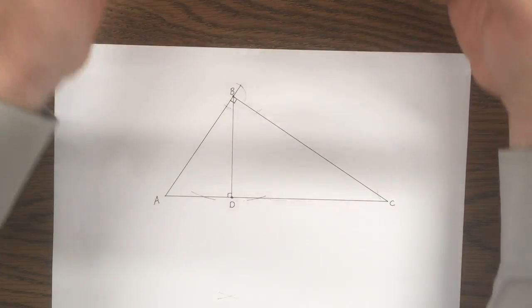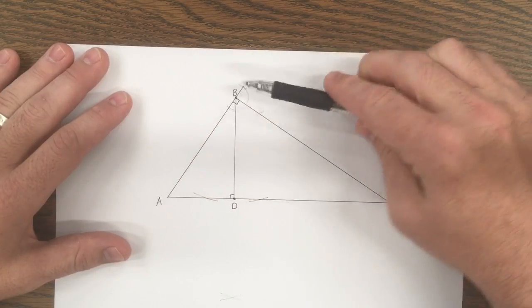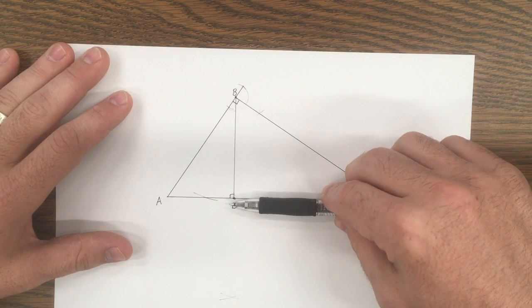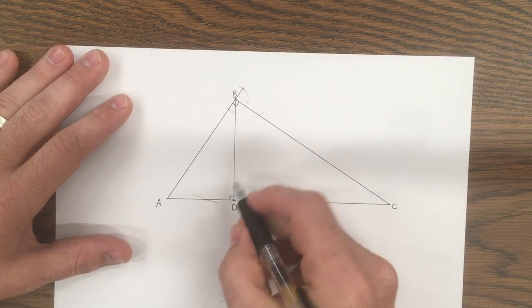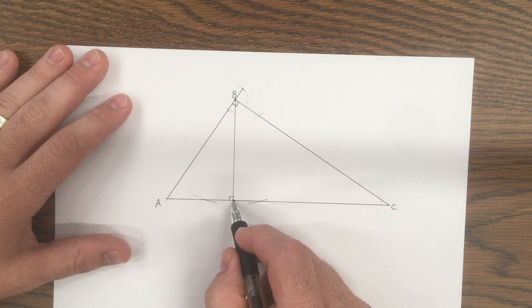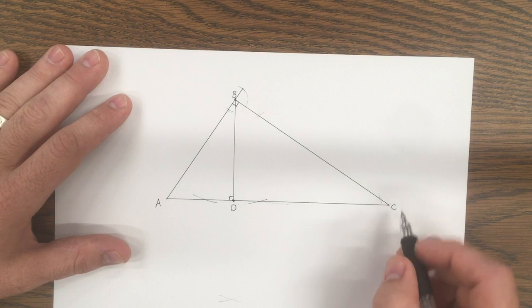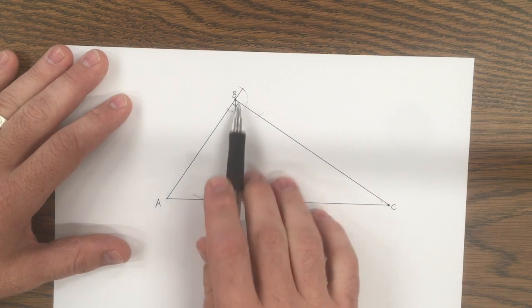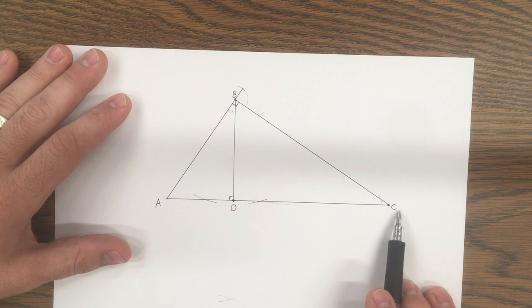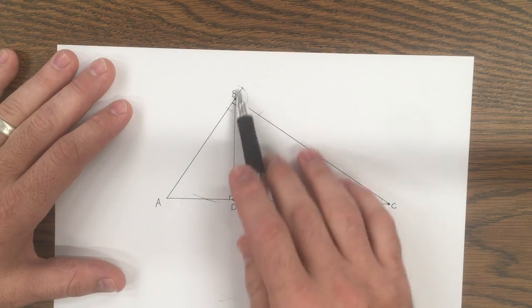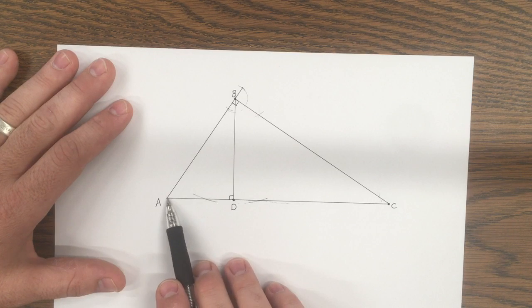Like if there was a light shining straight down from above, how would BC project onto AC? That would obviously be DC. So DC is the projection of BC onto AC, right? And the same thing here. The projection of BA is AD.